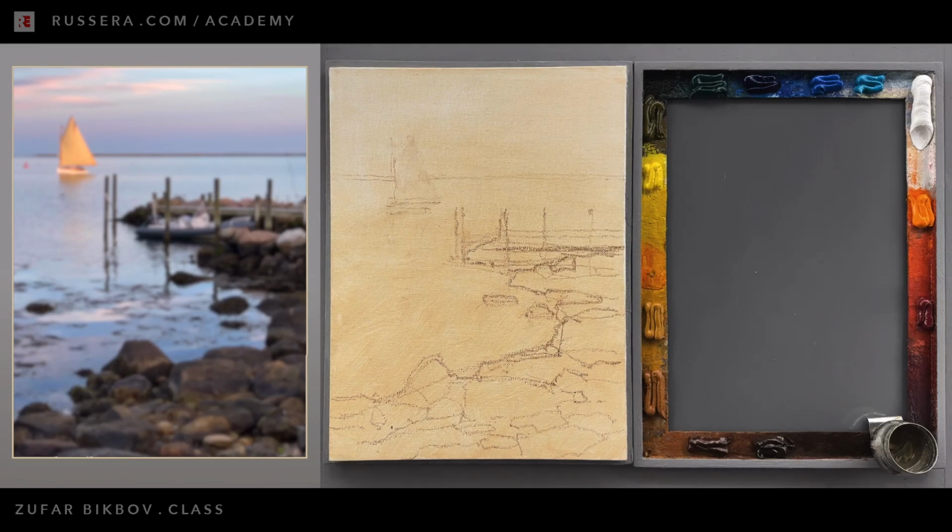Okay, we're starting now, and I have here two references, this one and this one. Definitely, instead of going and squinting all the time, we can start exactly with this reference. It doesn't distract us with the sharp edges, so values can be perceived more accurately.